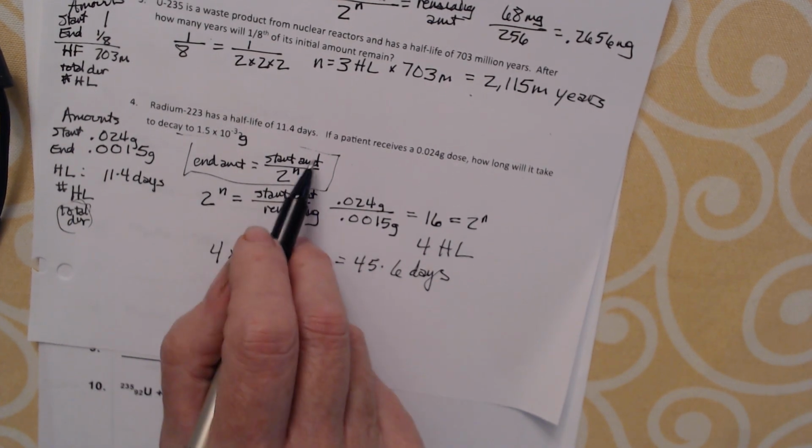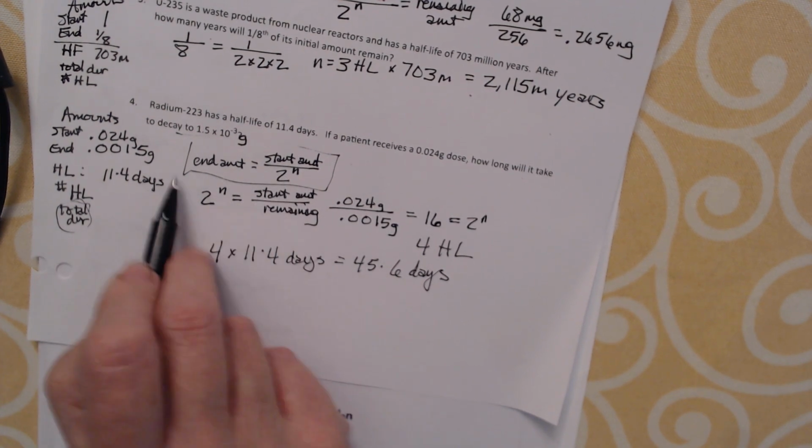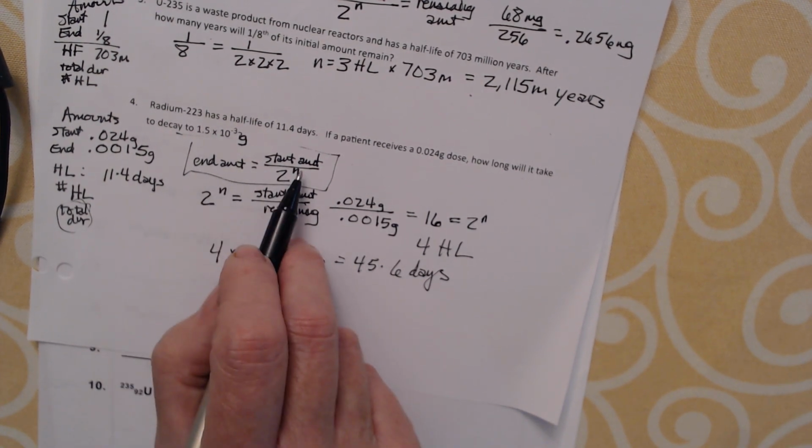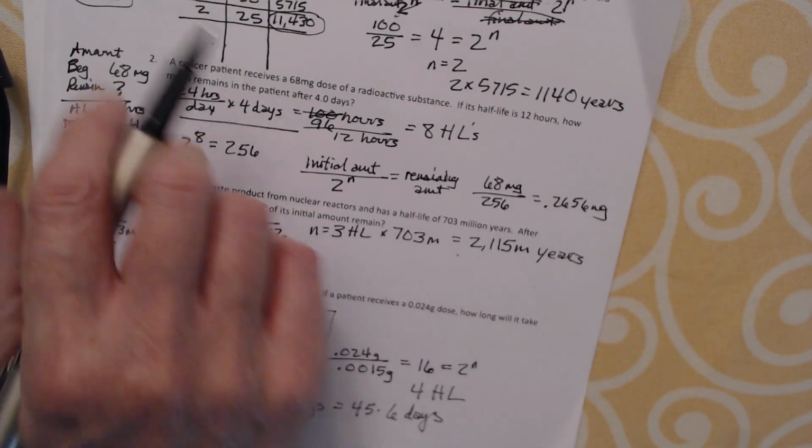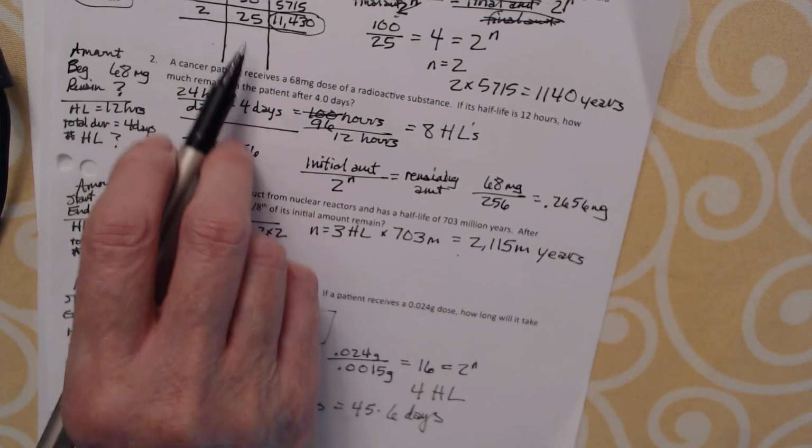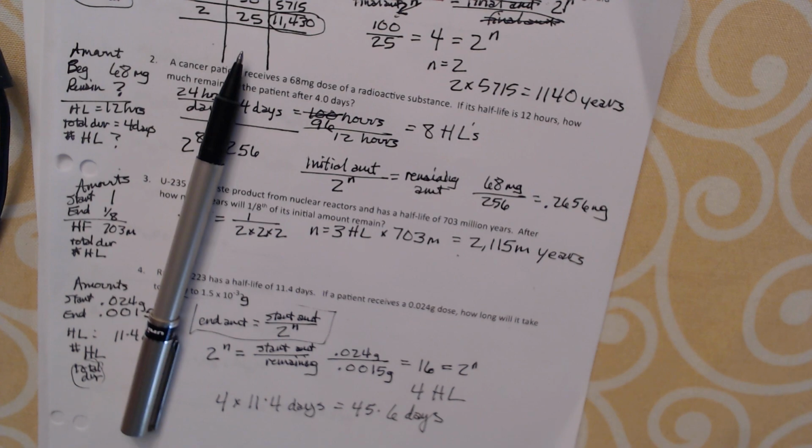So the thing that we need to do to master these problems is memorize that formula. I think once you do that, and if you understand how to manipulate it, the rest of this makes sense and you can get through it. And of course, you can always double check yourself and do charts as well. That'll help you out as well. All right, so that's that.